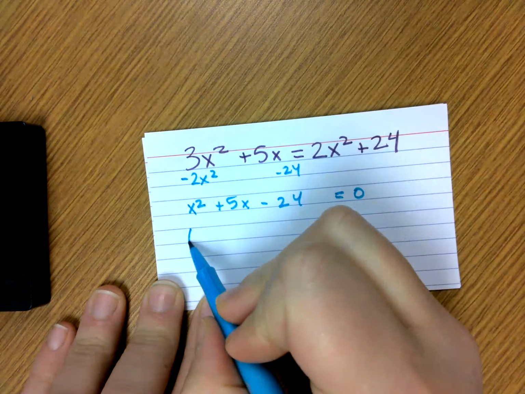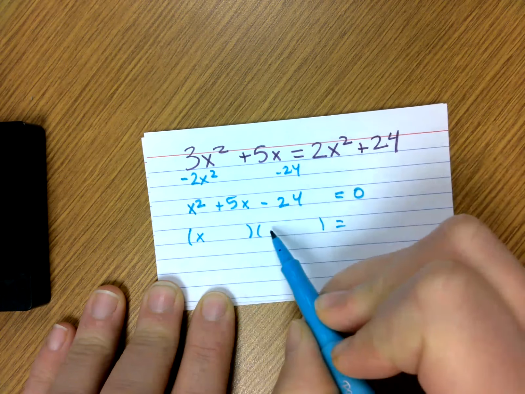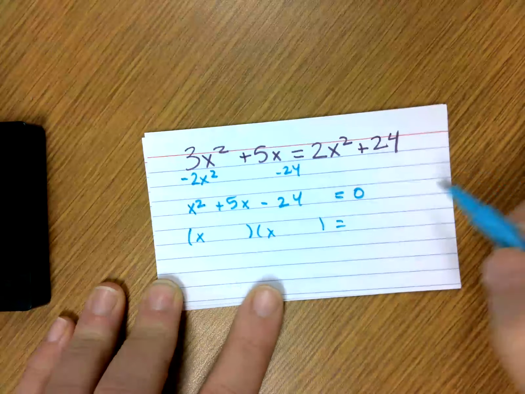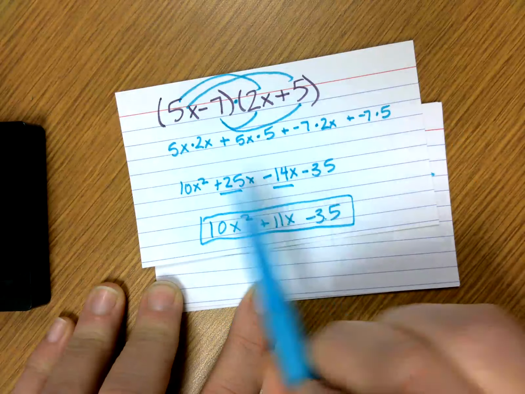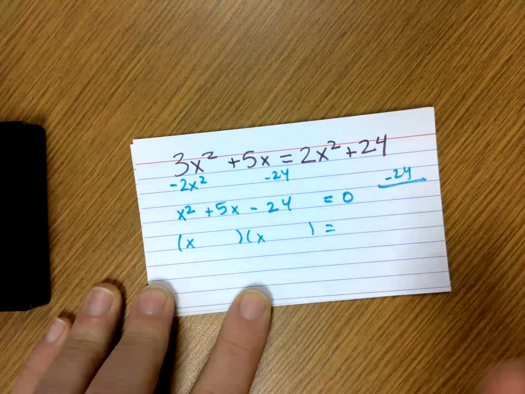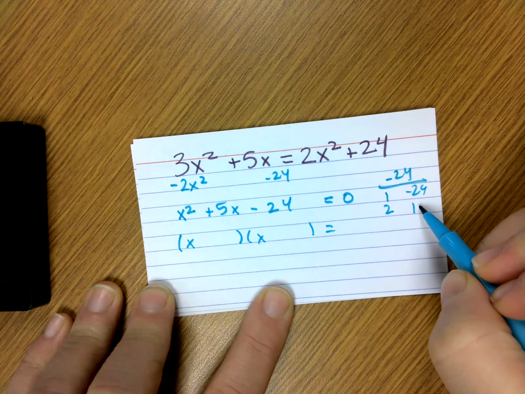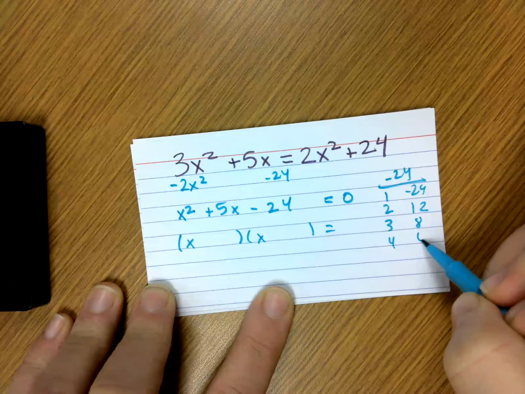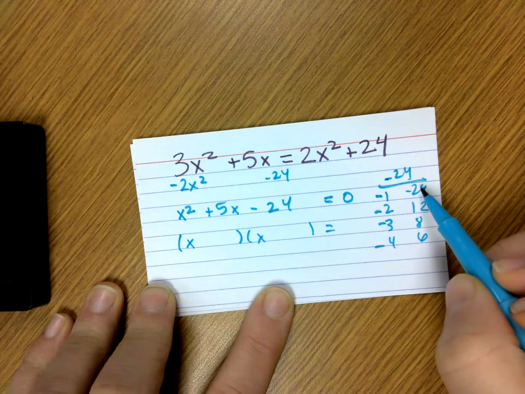So if I'm going to factor this, I have to break up my x squared. My options for x squared are x and x, because those two will multiply to get this. Now my options for negative 24. Again, if you look at this, the first and last terms didn't change once I combined like terms. So my options for negative 24 are 1 and negative 24, 2 and 12, 3 and 8, 4 and 6. One of them has to be negative, so I'm going to put the negative with the first one.